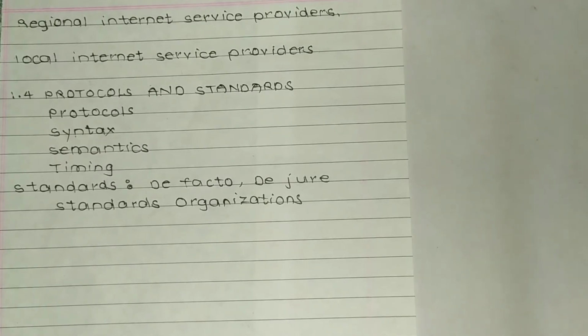A protocol is a set of rules that govern data communication. A protocol defines what is communicated, how it is communicated, and when it is communicated. The key elements of a protocol are syntax, semantics, and timing. So, protocols are basically rules.